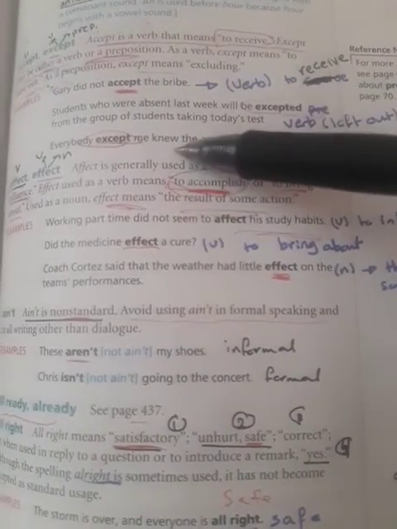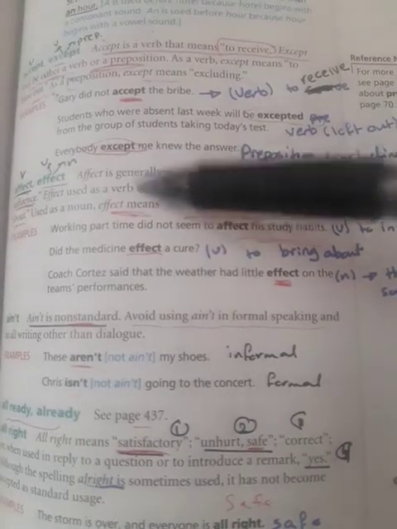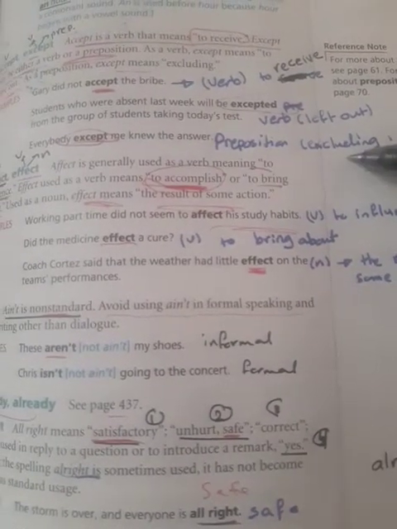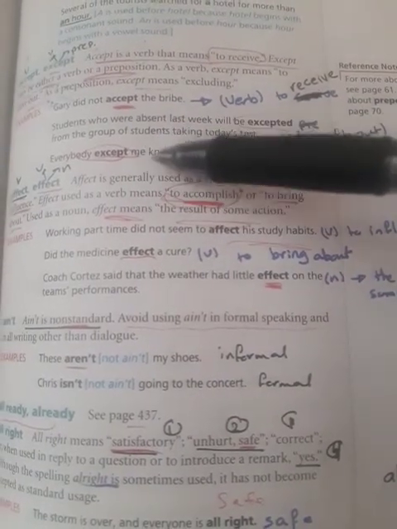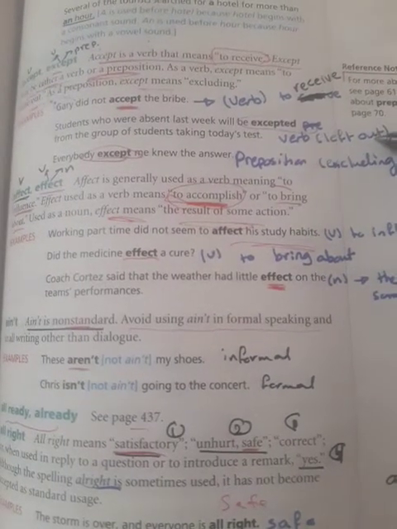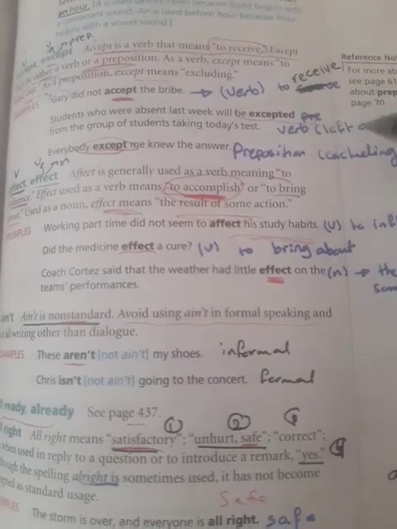But look at the third example here. "Everybody except me." You know the answer. Except here is a preposition, means excluding. Okay, so keep in your mind the word except has two meanings: leave out and excluding. Okay, and write the meanings.